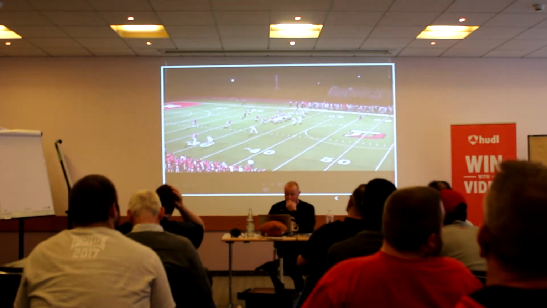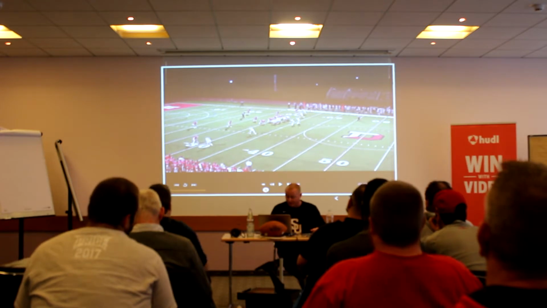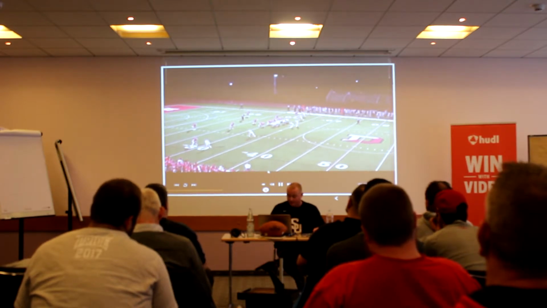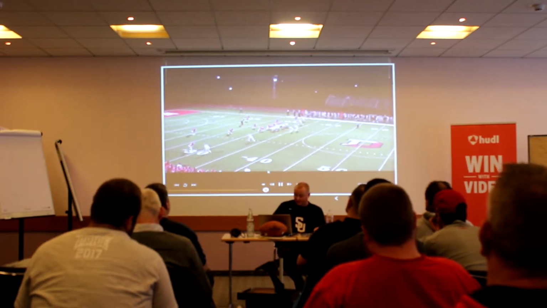So now we're at 2x2. We're going to do this. We're going to fake the same thing. We're going to fake power sweep to the right. We're going to pull our guard to the right. All the linebackers are going to be eliminated, the ones that have gap threats.